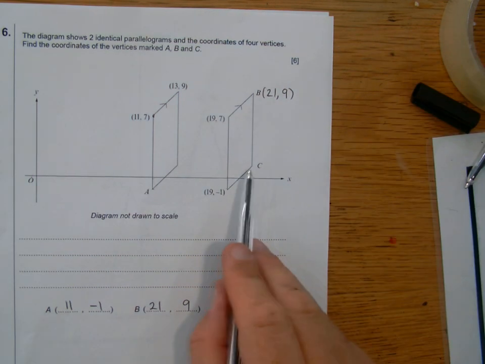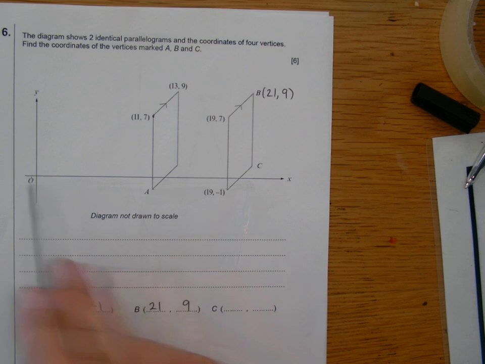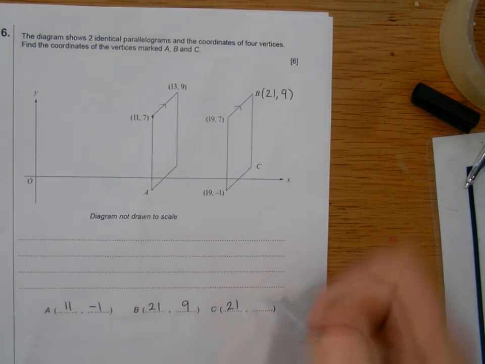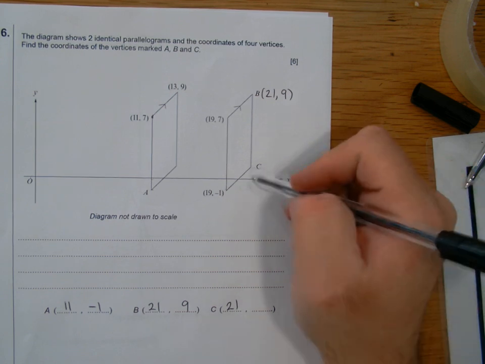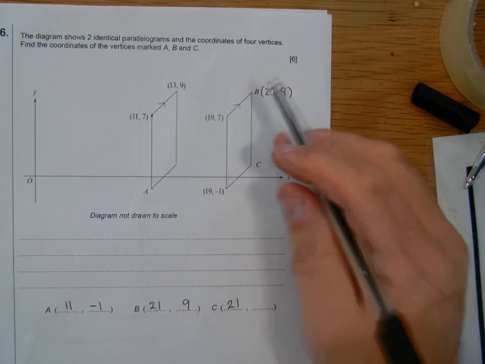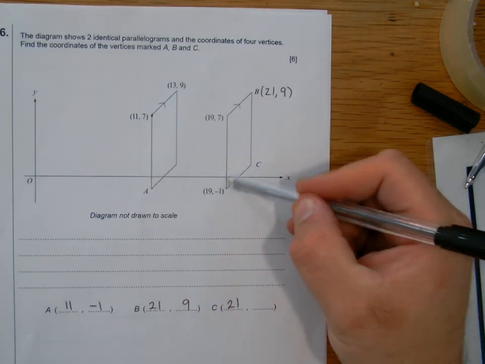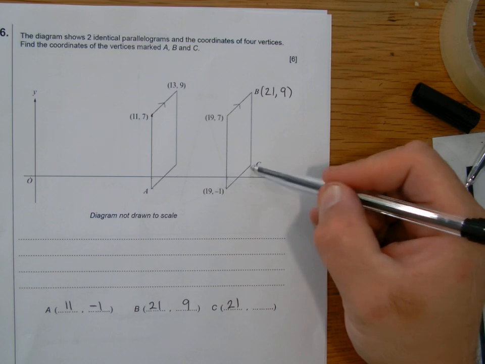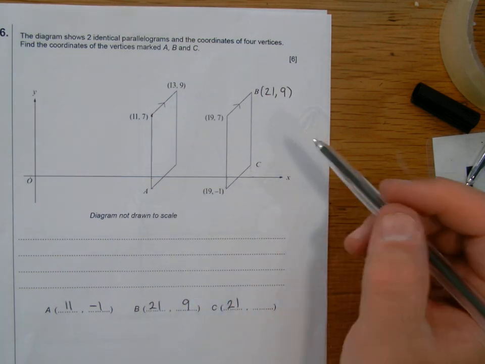I would write that in there, because then it'll help you when it comes to working out C. For C, to get to C, you've got to go across the same amount, haven't you? So you've got to go across 21. The question is then how many you go up. If you think about it, just looking at it, even though it's not drawn to scale, you're going down to -1 here, so you'd imagine you're going up to +1 here. You'd imagine that would be the case. But it does say not drawn to scale, so we need to be careful on that.